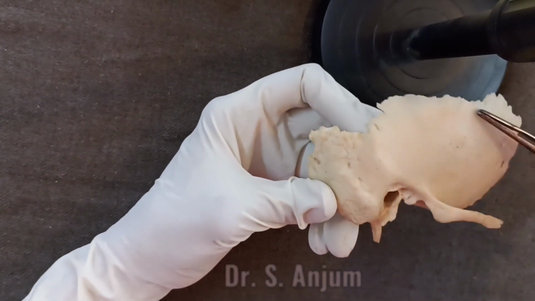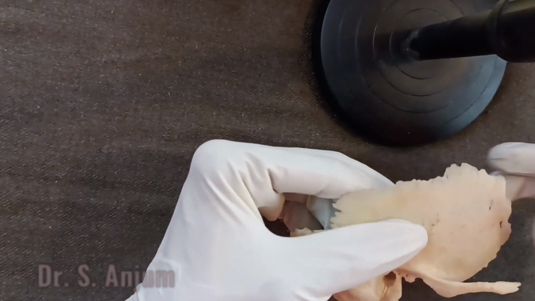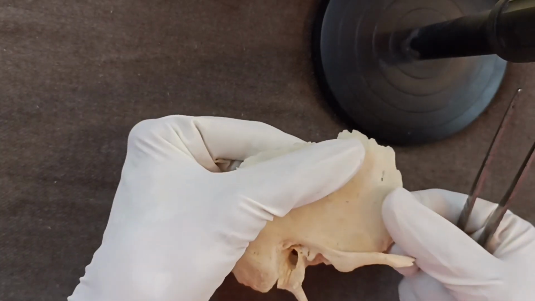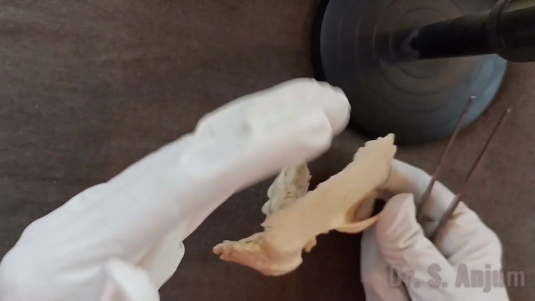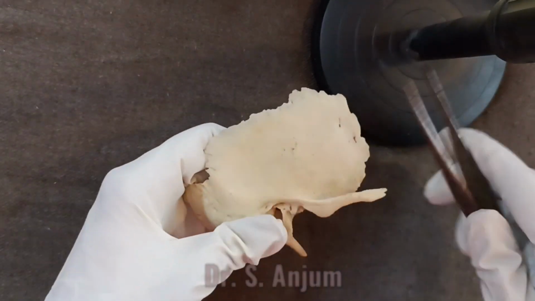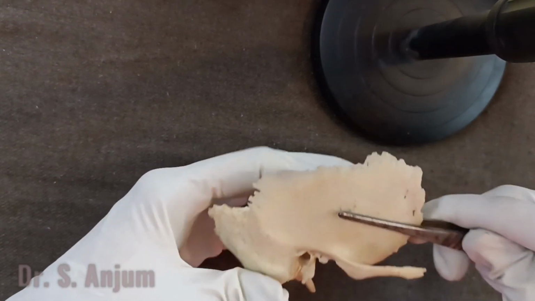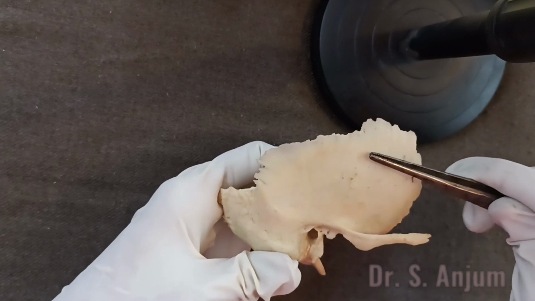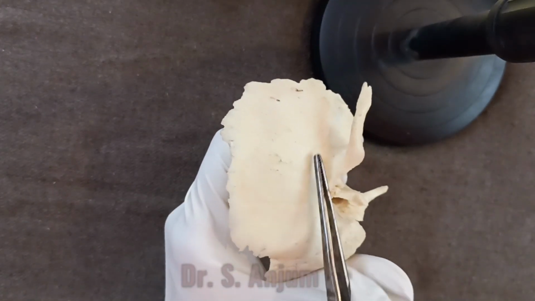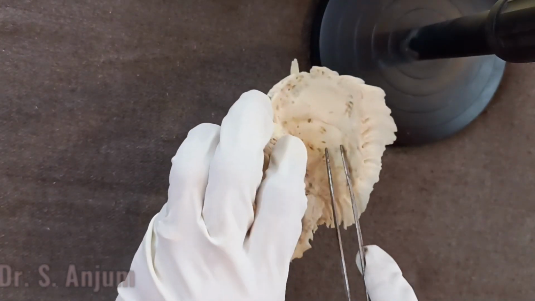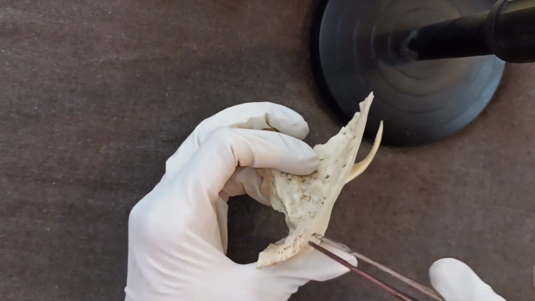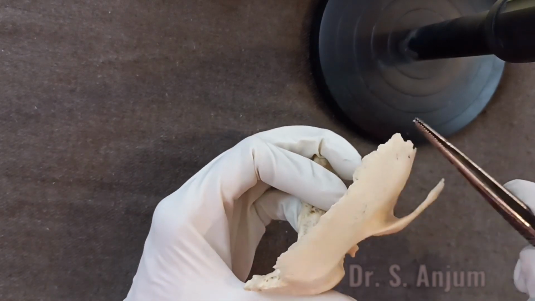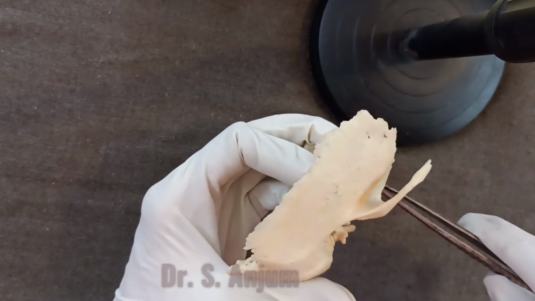First, coming to the squamous part. The squamous part is a thin plate of bone which projects vertically upward. It is translucent. It has an external surface, an internal surface, one superior border and an antero-inferior border.